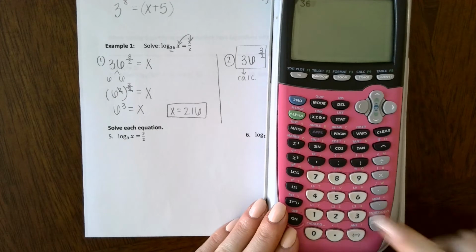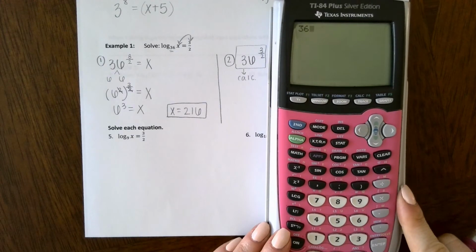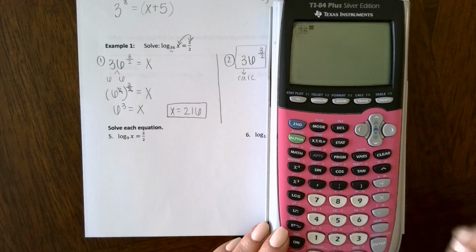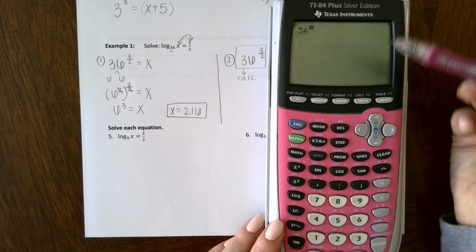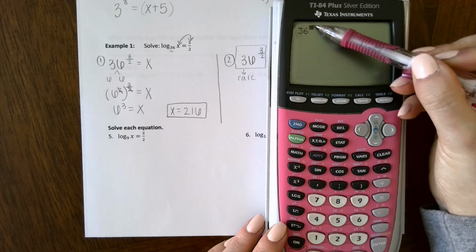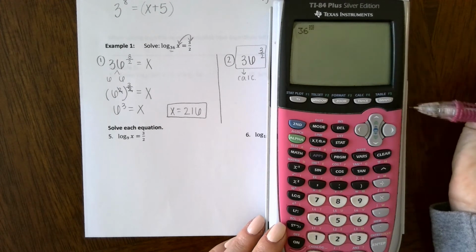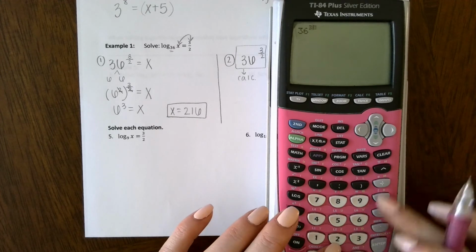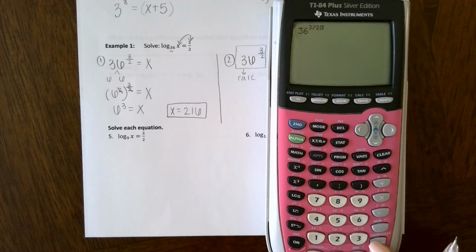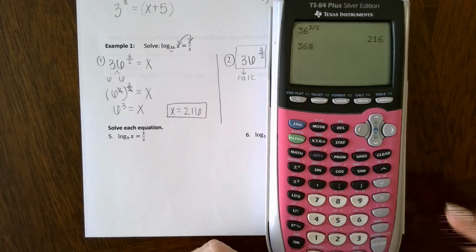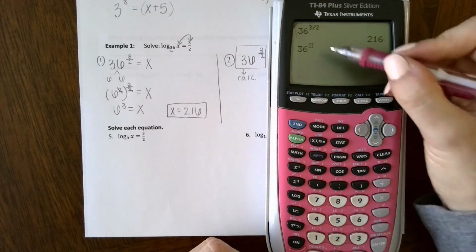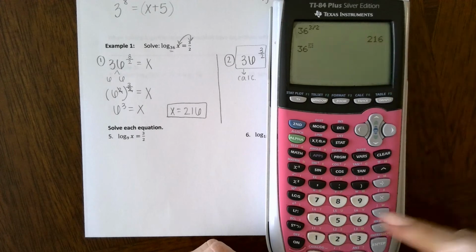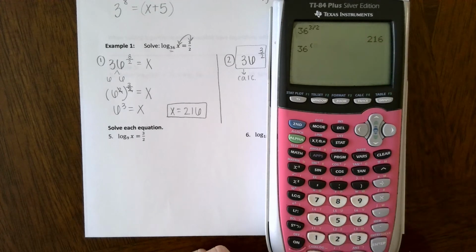I'm going to type in the 36, and then I'm going to do my little caret. Now, if you have a newer calculator, the exponent should show up there in a little box. You can just type in 3/2, press enter, and it should give you 216. If when you type in this caret button, you don't get that box, you are going to have to put parentheses around your exponent.